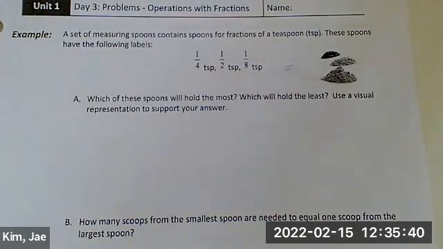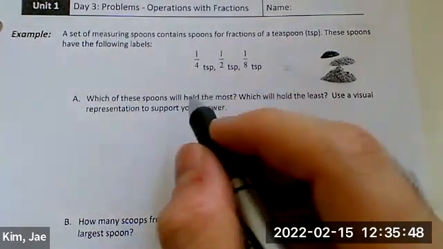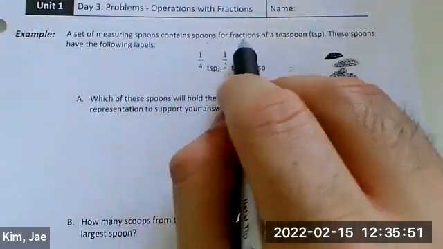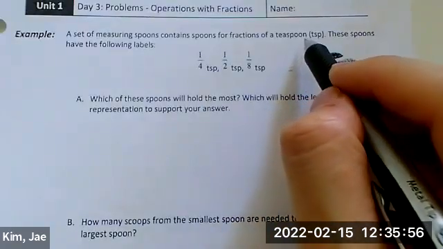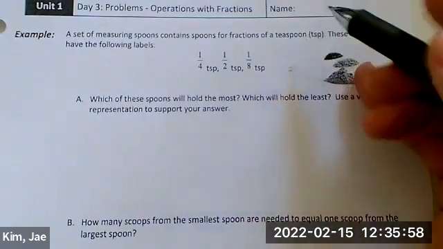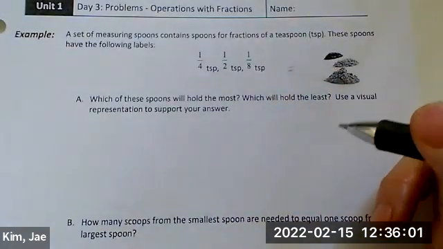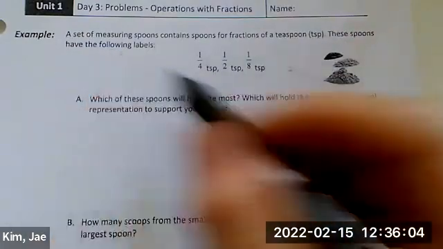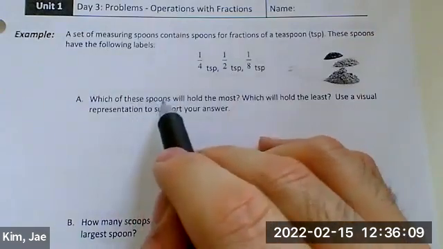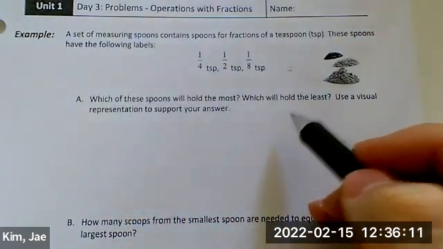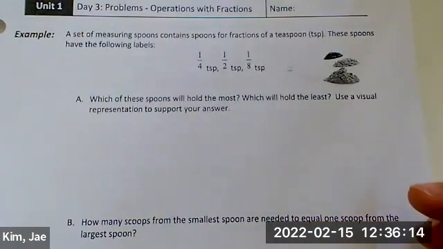in the application category, right? Because it's not a simple mathematical equation. It is using your knowledge for a different scenario. A set of measuring spoons contains spoons for fractions of a teaspoon, which is true. If you've ever baked, ever cooked, ever done any form of measurement in the kitchen, you realize baking is actually a science. Surprise. These spoons have the following labels: quarter, half, and eighth. Which of these spoons will hold the most? Which of these spoons hold the least? Use a visual representation to support your answer.